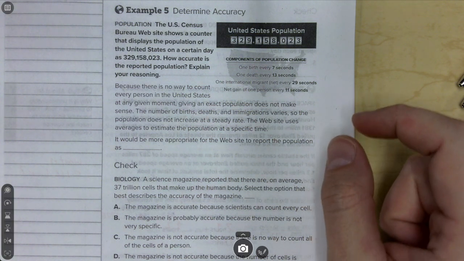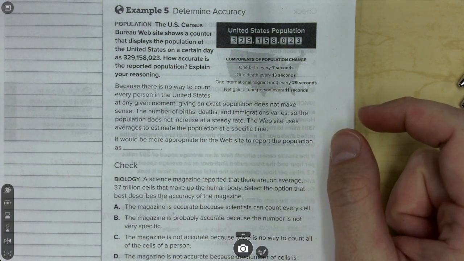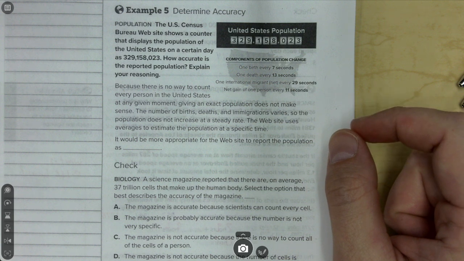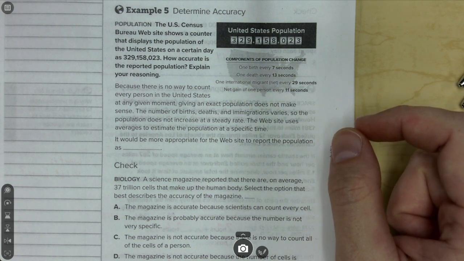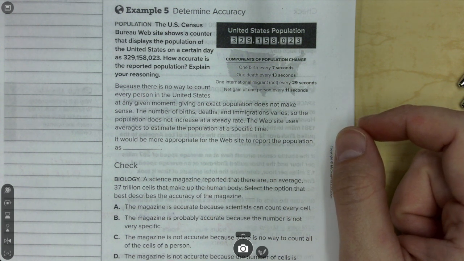Because there is no way to count every person in the United States at any given moment, an exact population doesn't make sense. The number of births, deaths, and immigration varies, so the population does not increase at a steady rate. The website uses averages to estimate the population at specific times. It would be more appropriate for the website to report the population as an approximation.